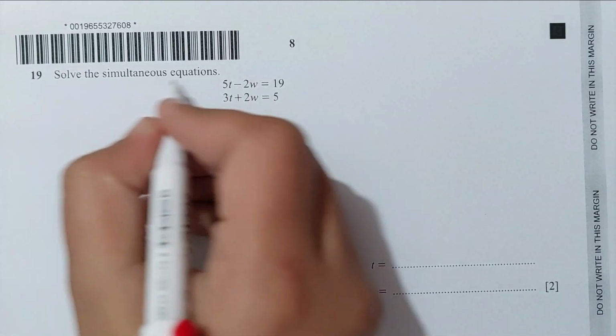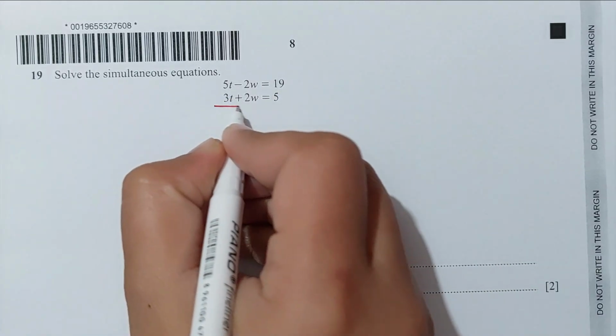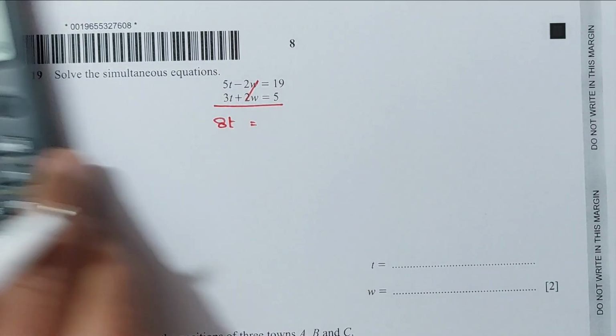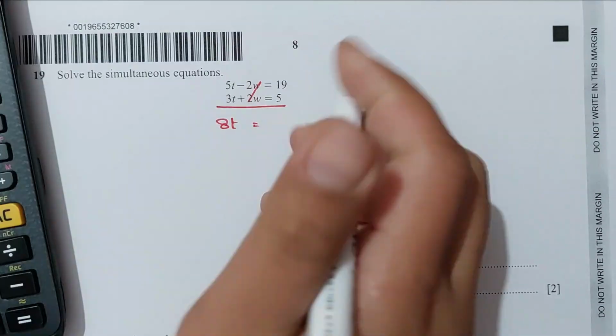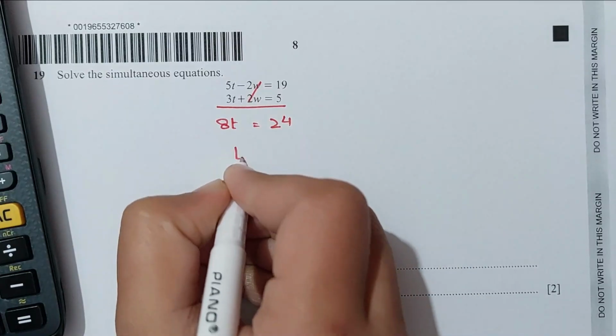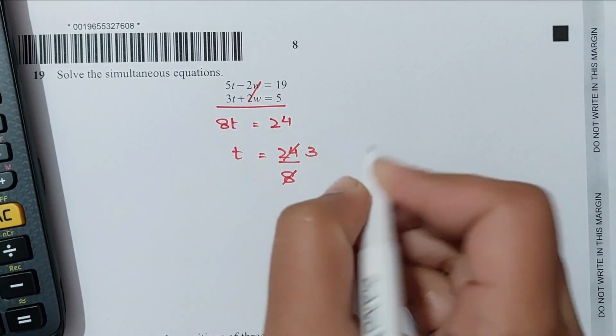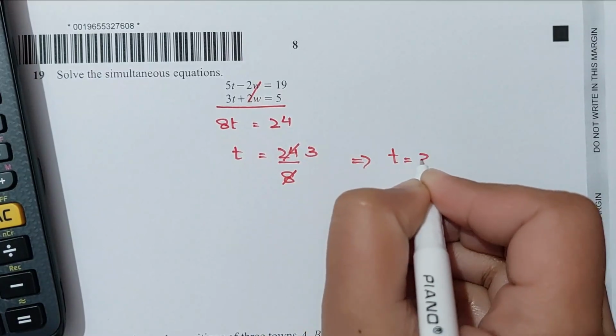Question number 19. Solve the simultaneous equations. Let me add up the two equations. We have 5, 6, 7, 8. T equals 19 plus 5 is 24. And T is equal to 24 over 8. 8 times 3 is 24. So from here the T value is 3.